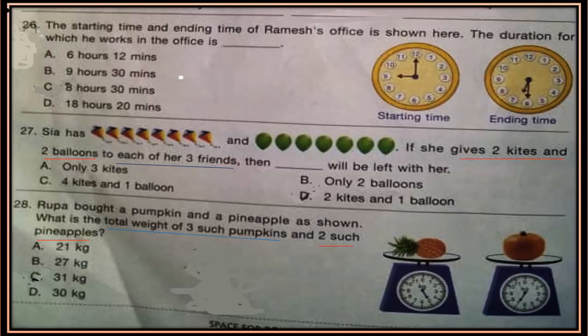Question 27. Sia has this much kites and balloons. If she gives 2 kites and 2 balloons to each of her 3 friends, then dash will be left with her. Now calculate the kites and balloons that Sia has. From these kites and balloons, she gave 2 kites and 2 balloons to each of her 3 friends. Now dash will be left with her.